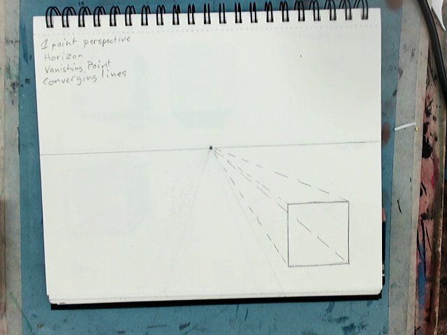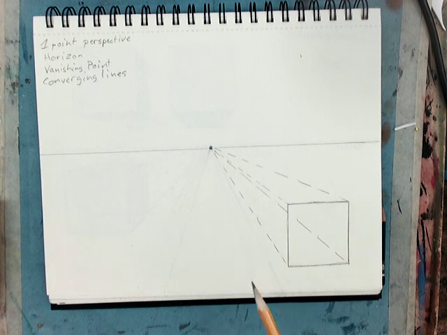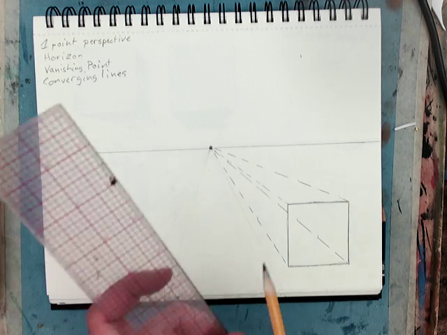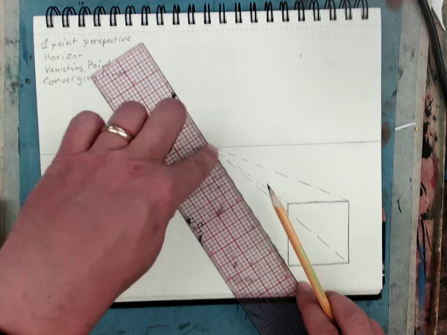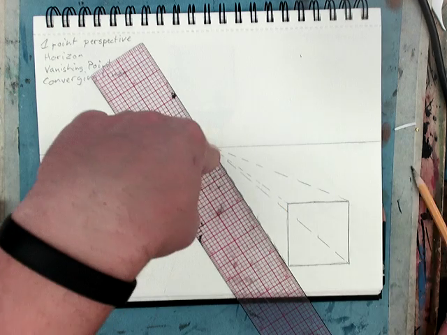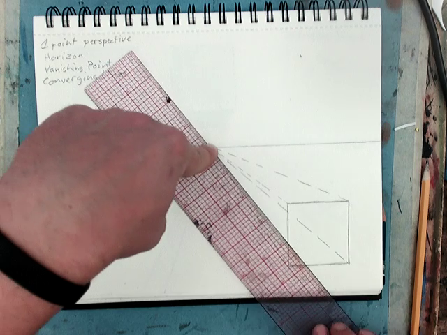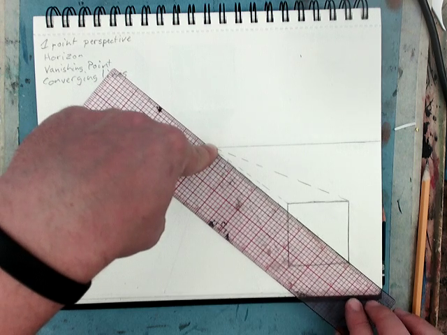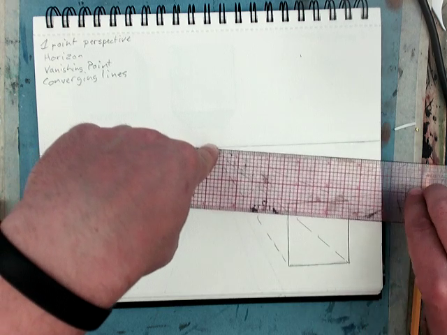The reason they're called converging lines, converge means to come together. And they all come together at the vanishing point here. They all converge there. So they're all at different angles, but they're all pointing towards the same spot. So if I took my ruler here and I tacked it down with my finger right on the vanishing point, I could just kind of rotate my ruler around, and it should line up with all of my converging lines all the way around the drawing.